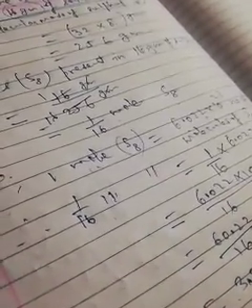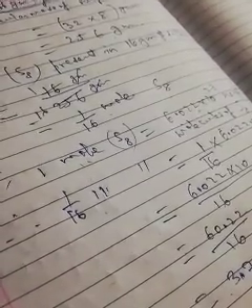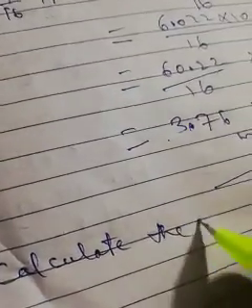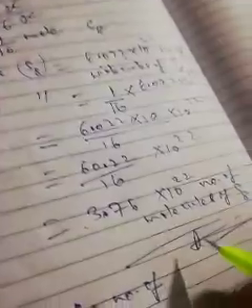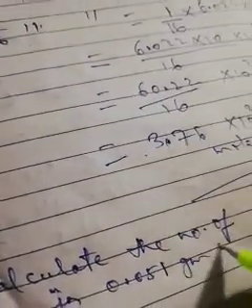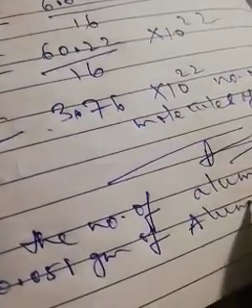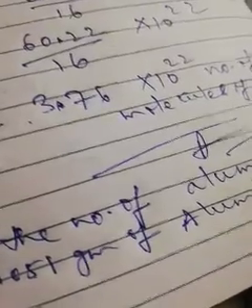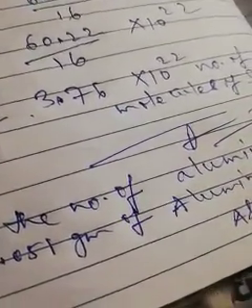Calculate the number of aluminum ions in 0.051 gram of aluminum oxide, Al2O3.